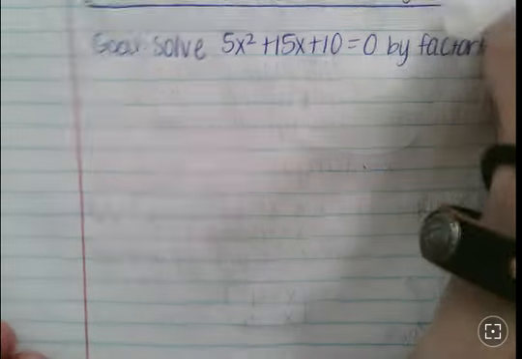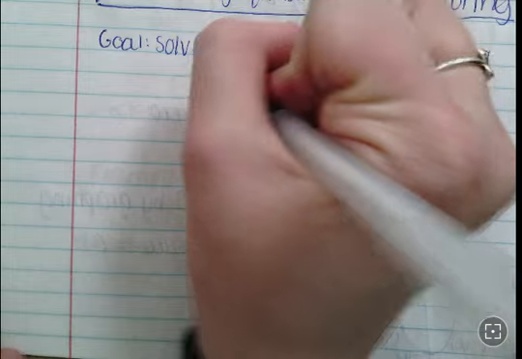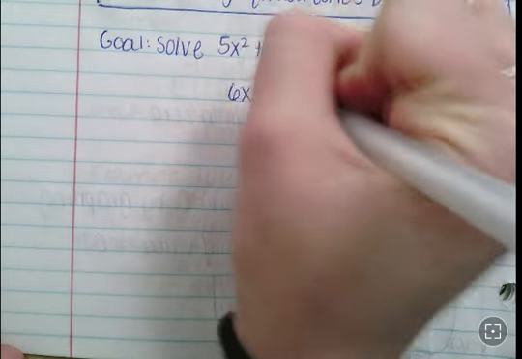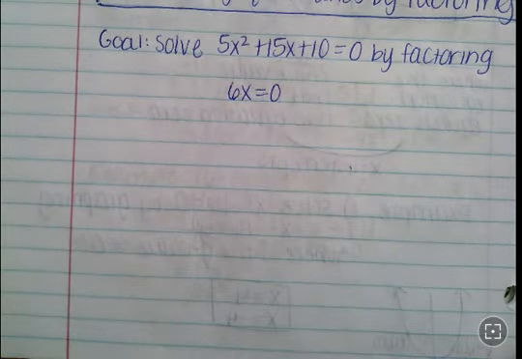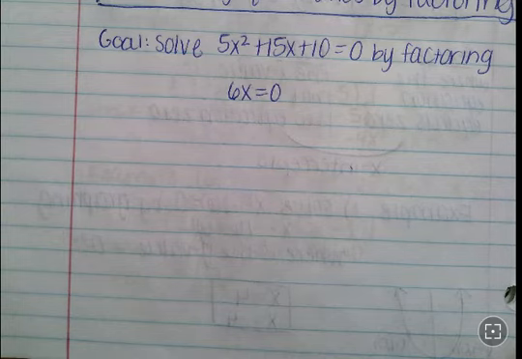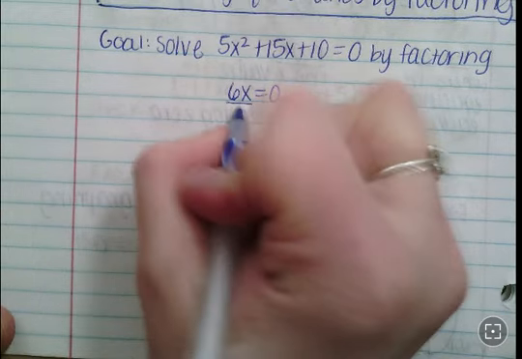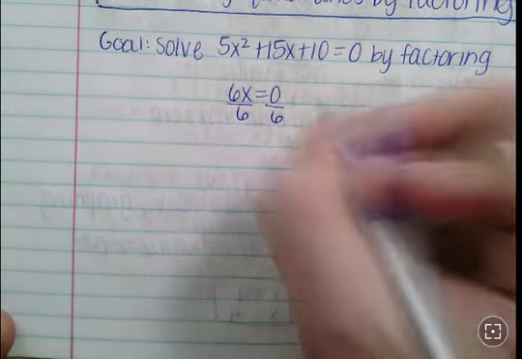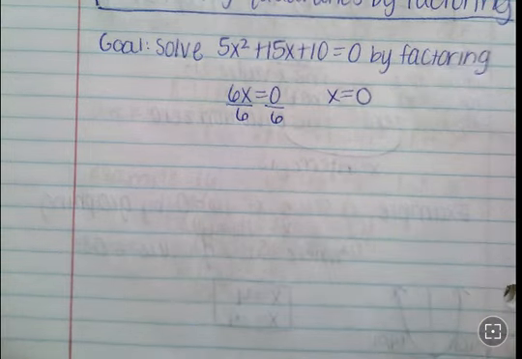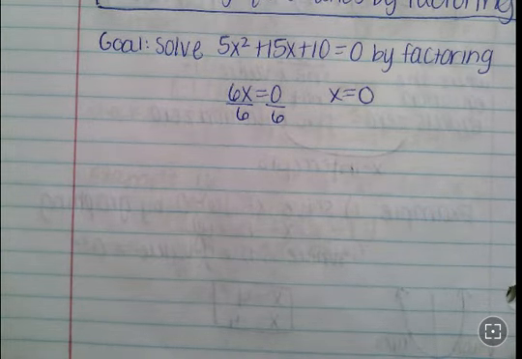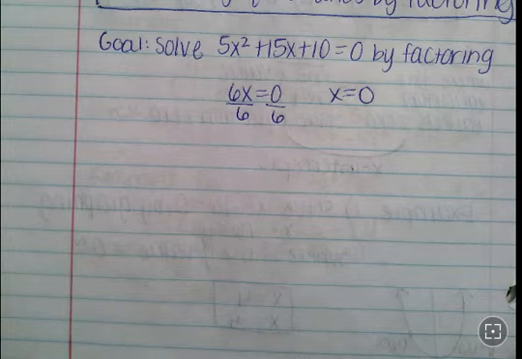So before we get into that, let's just talk about the basic equation of 6x equals 0. Okay? Most of you will say, okay, well, to get x by itself, you divide by 6, so x equals 0. And it's pretty straightforward and simple, right? And that's great. That's the correct answer. However, I kind of want you to think of it a little bit differently now.